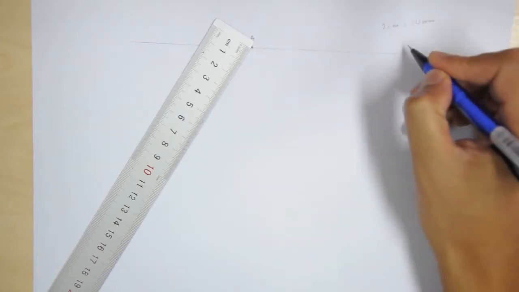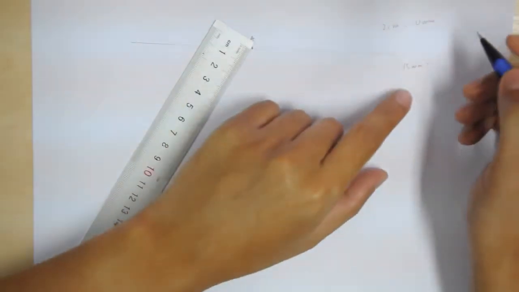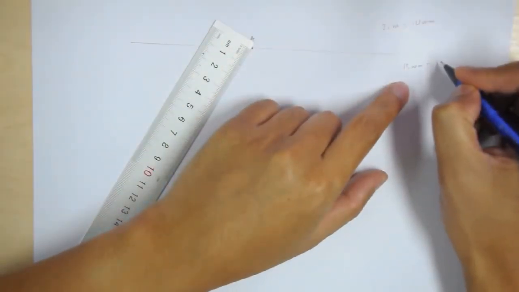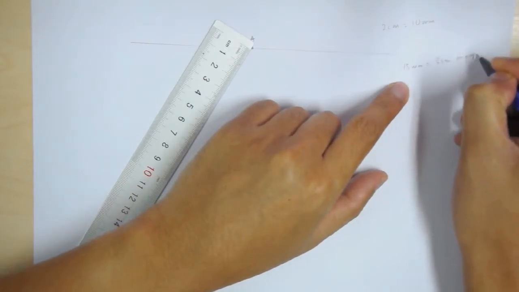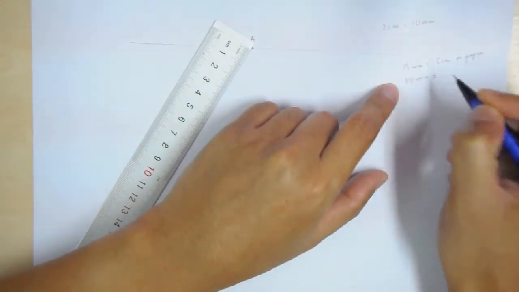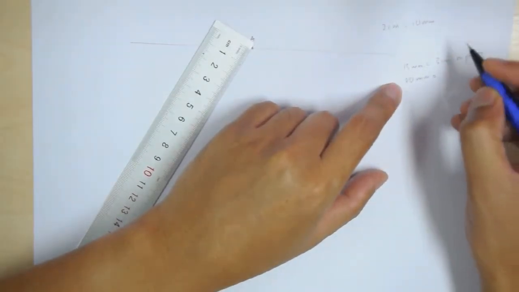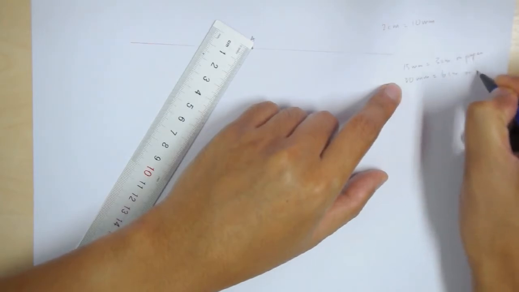So therefore, if it is 15 mm, it will be equivalent to 3 cm on paper. If it is 30 mm, it will be equivalent to 6 cm on paper.